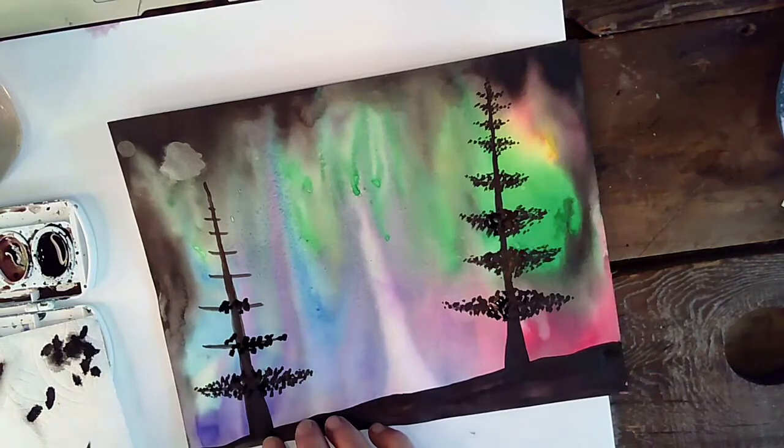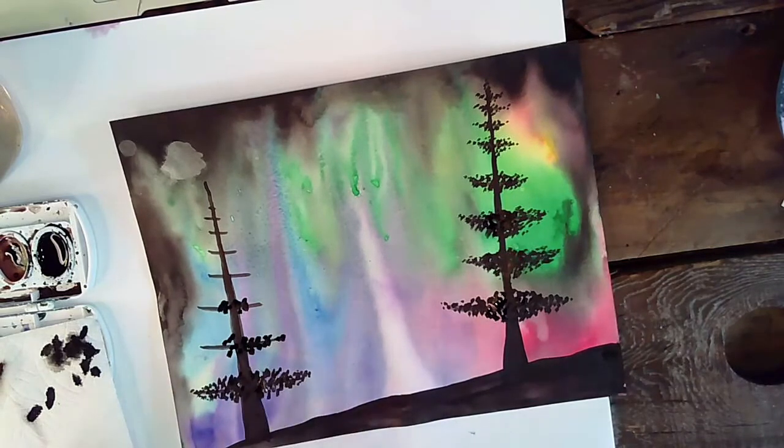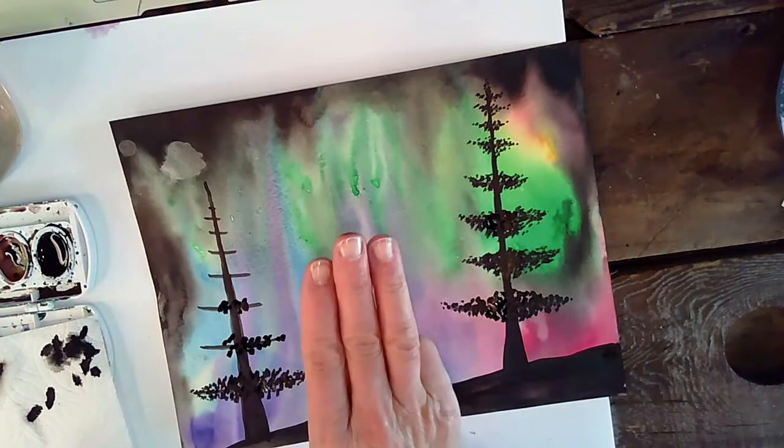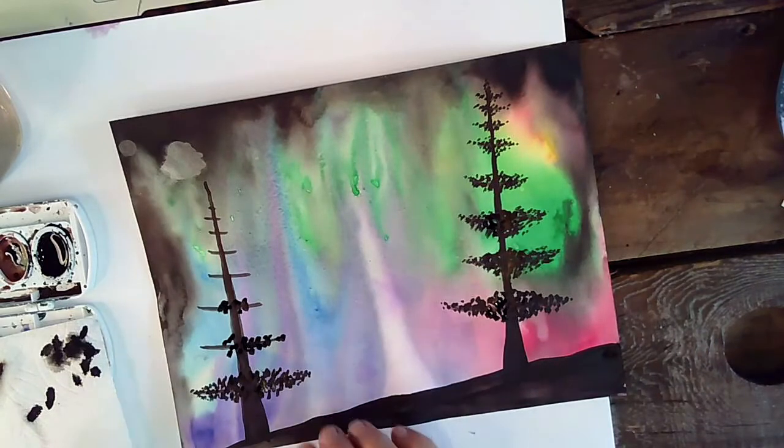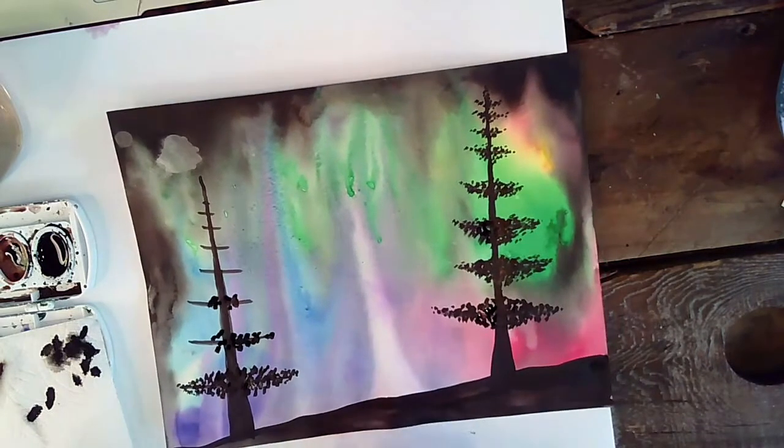So go ahead now, pause the video, finish tree number 2. If you did 2 trees, if you did 3 trees, go ahead and finish your 3rd tree. And then meet me back here and I will show you the final part of filling in our foliage on our trees.